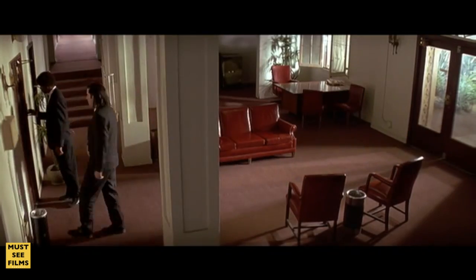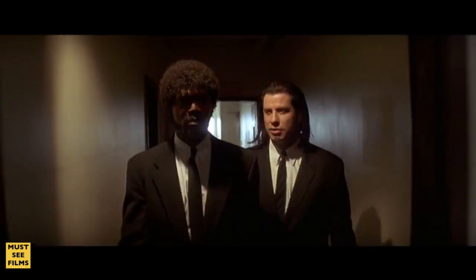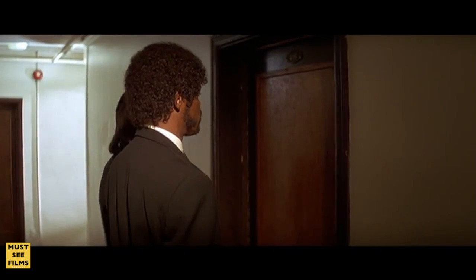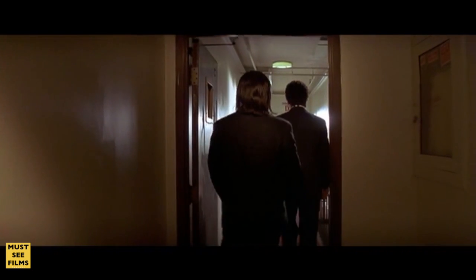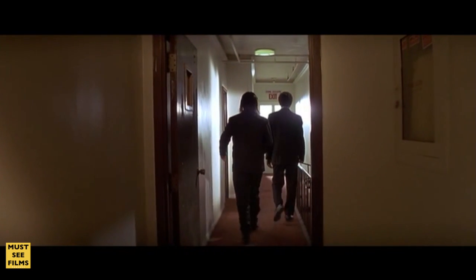Now the length of this conversation and tracking shot are all designed to make the audience wait and relax before the upcoming action. This is my favourite example of the audience being made to wait as the camera literally refuses to follow them and waits by the door.